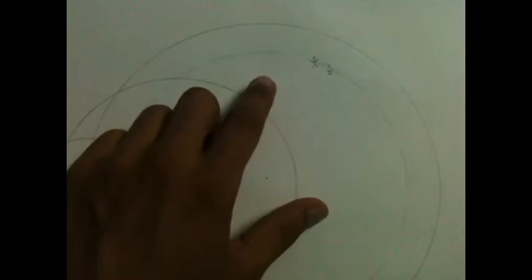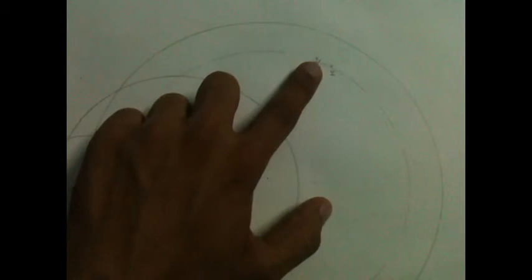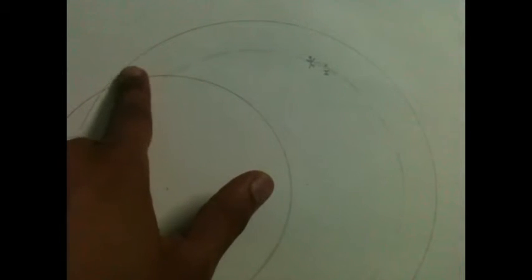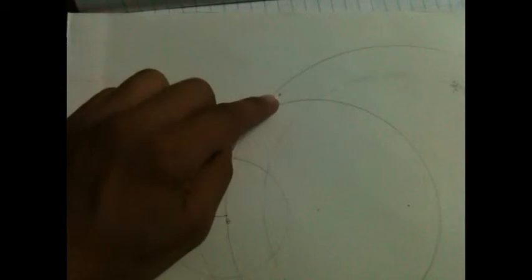So think about it. If this observer comes over here at this point, let me mark it. If he comes over here, he will encounter the sphere.